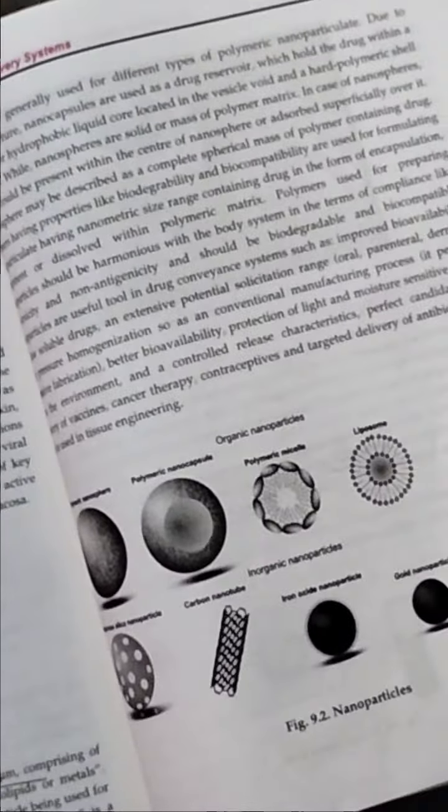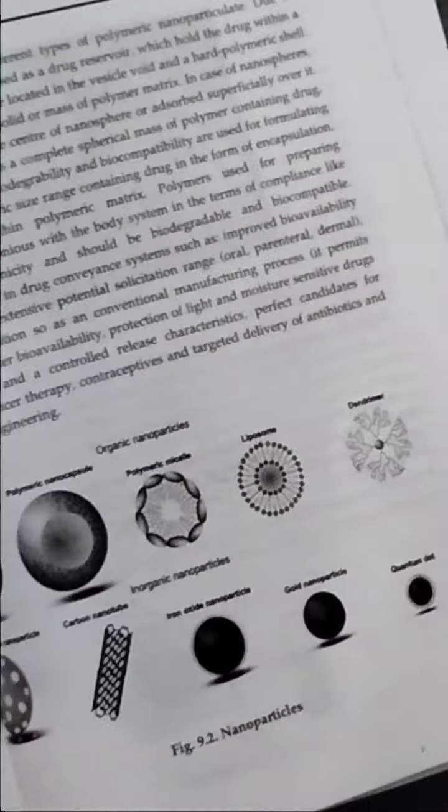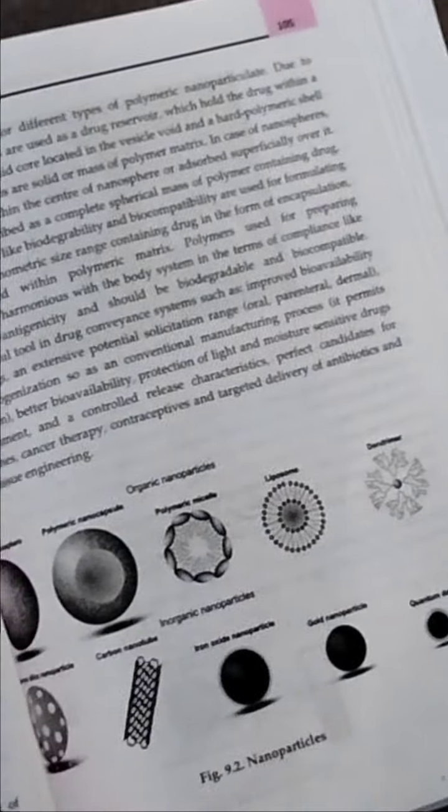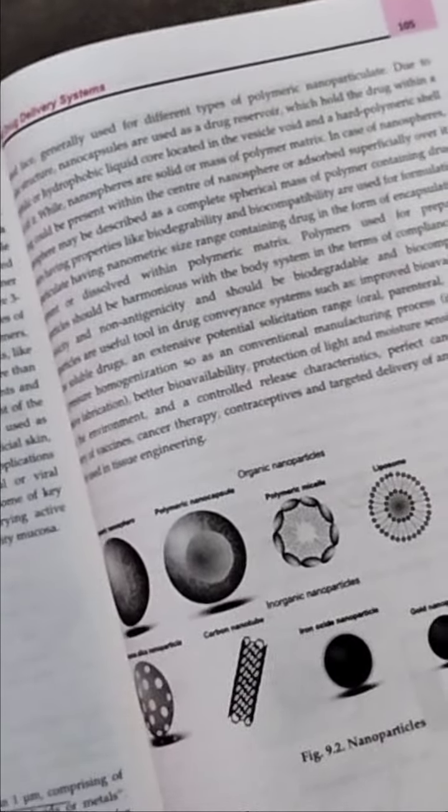This is about the nanoparticles and microparticles. We have now completed two types of nanomaterials in targeted drug delivery systems.